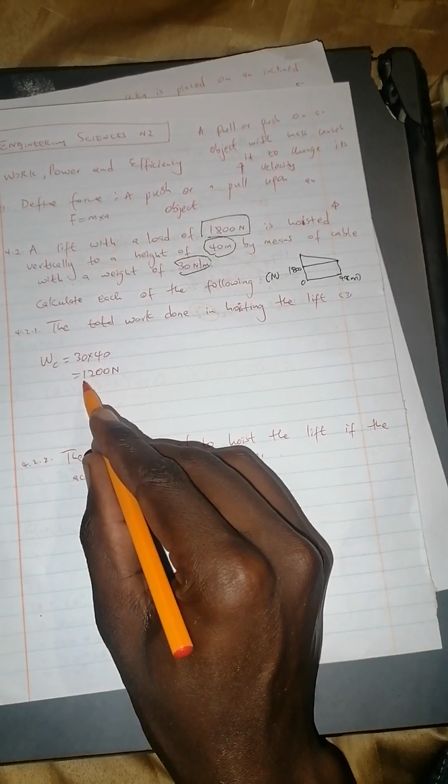Before we calculate the total work done, we know the difference between these two gives us 1200.